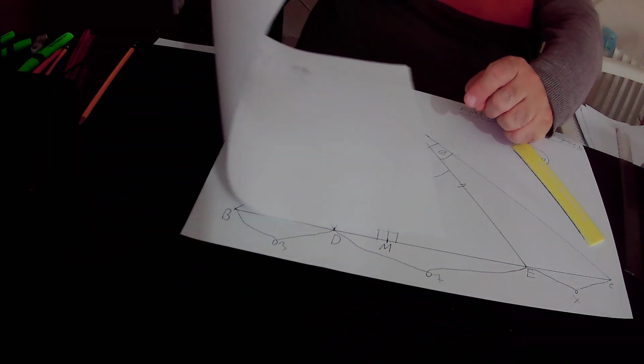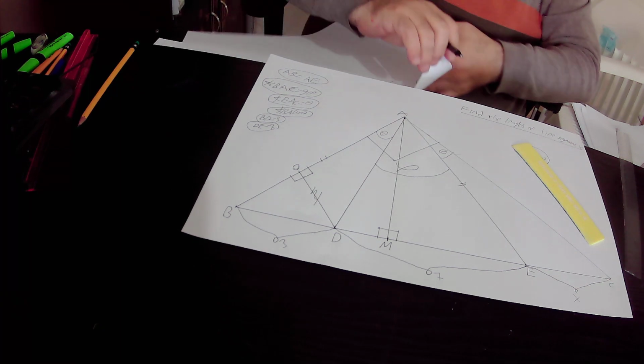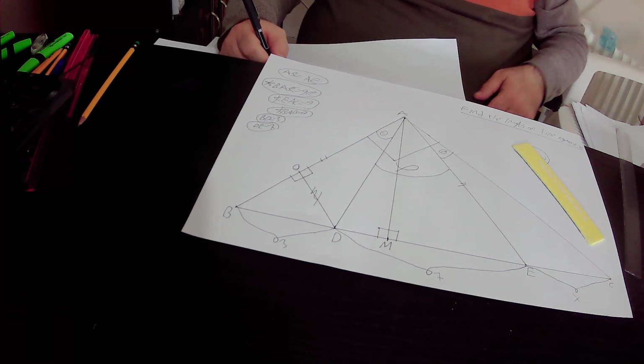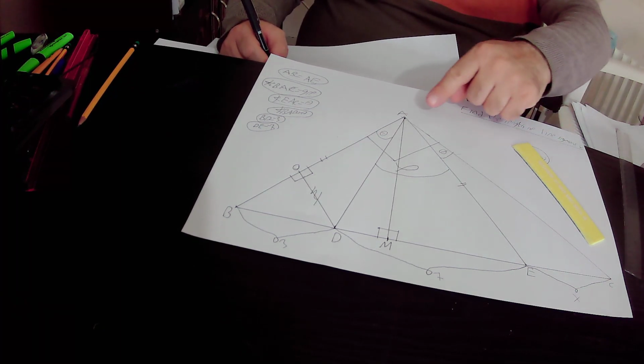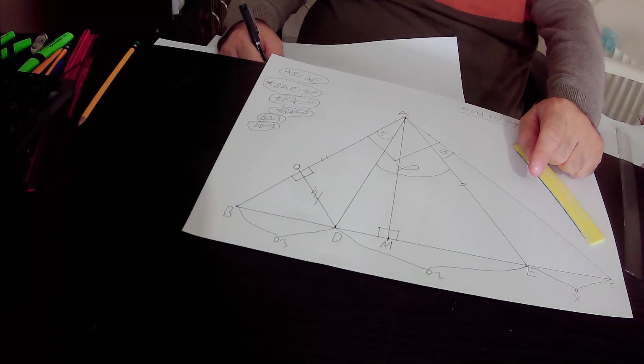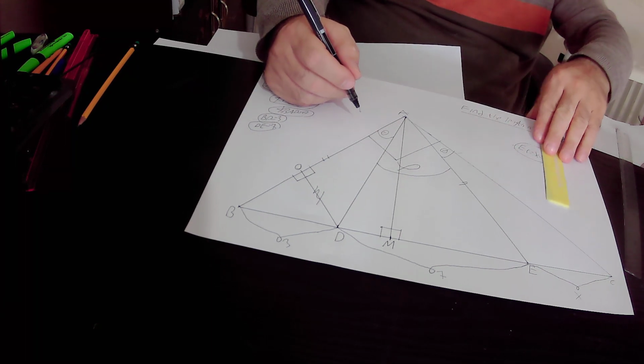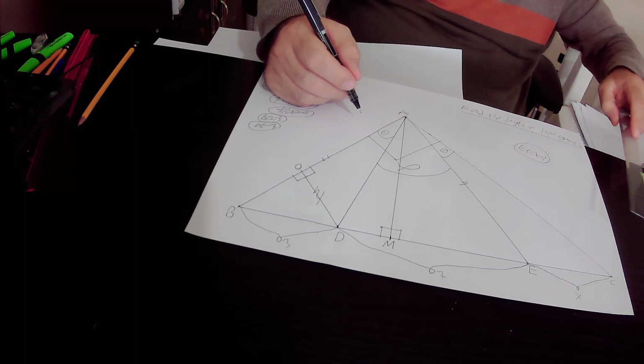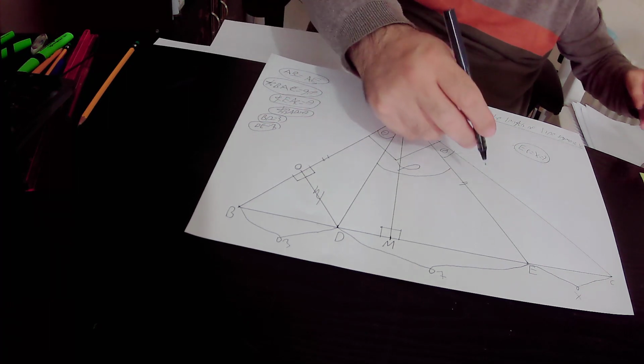Likewise, we will calculate the area of triangle ADE. We will take side AE as the base, so AE is the base, times the height to the base. The height to the base must create 90 degrees with the base, so from point D we will draw a perpendicular to AE.